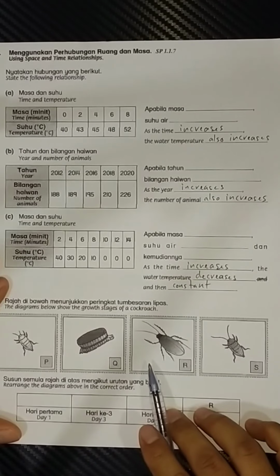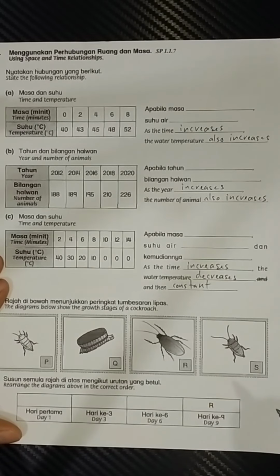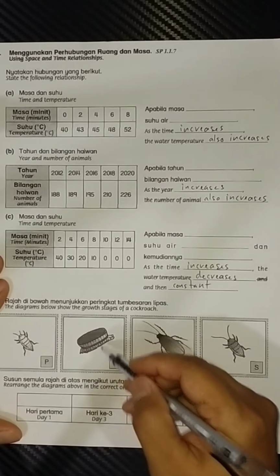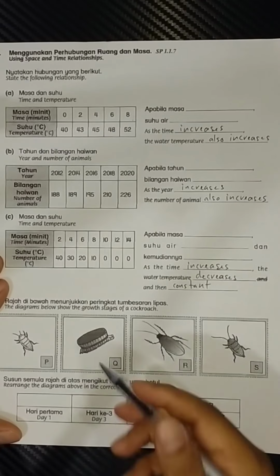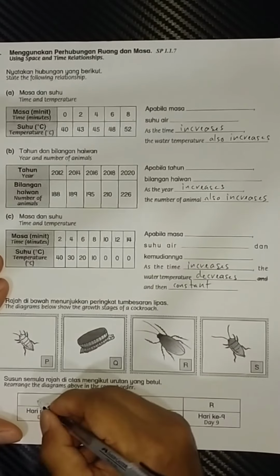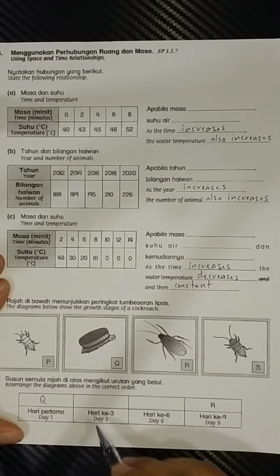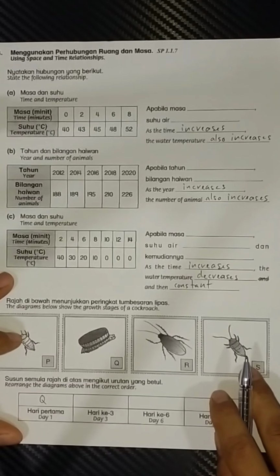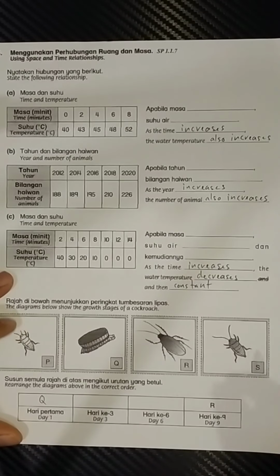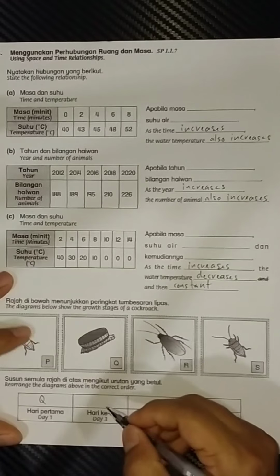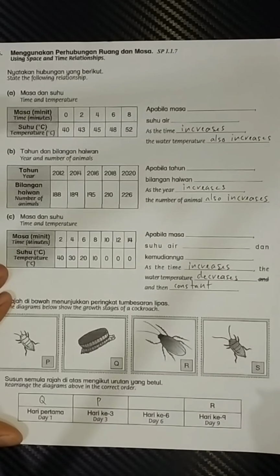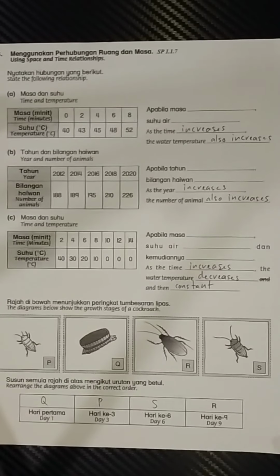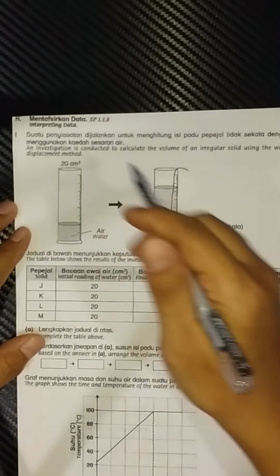Life cycle of a cockroach. Day 1, this is the cockroach egg. Okay, the cockroach's eggs. So Q. Day 3, between this one and this one. So this one is smaller. The antenna is smaller than this one. So this is the younger one. P, then S and R. Okay. Next question.